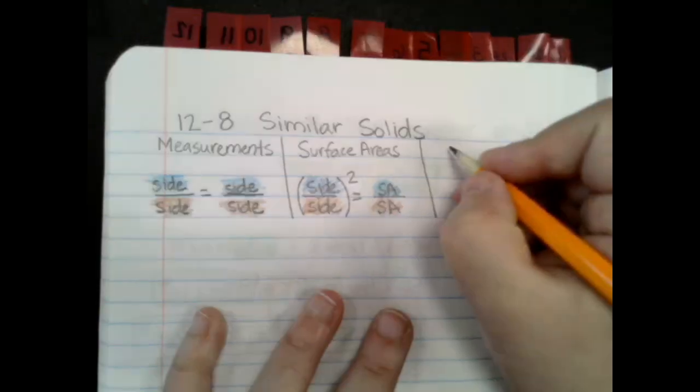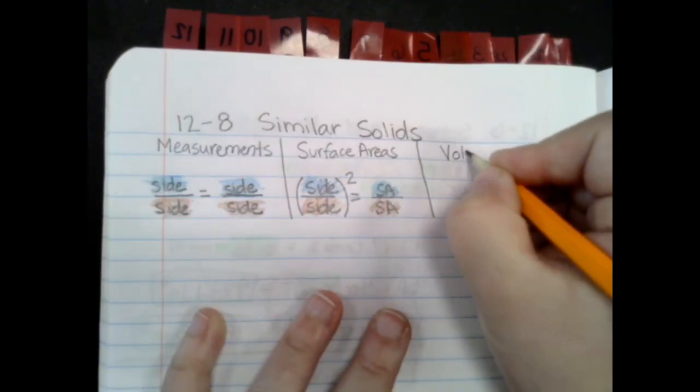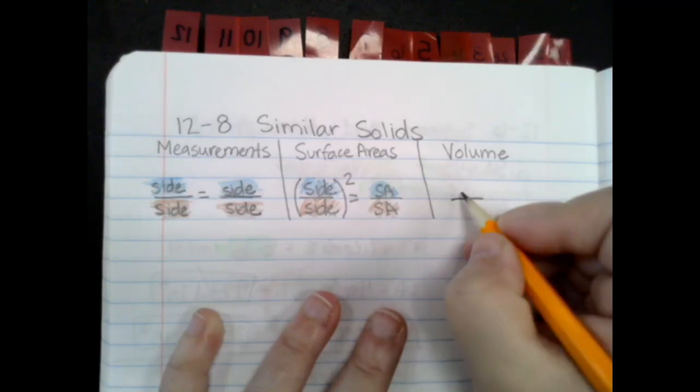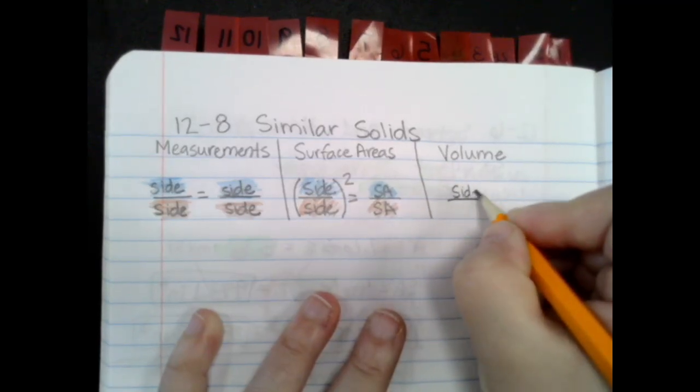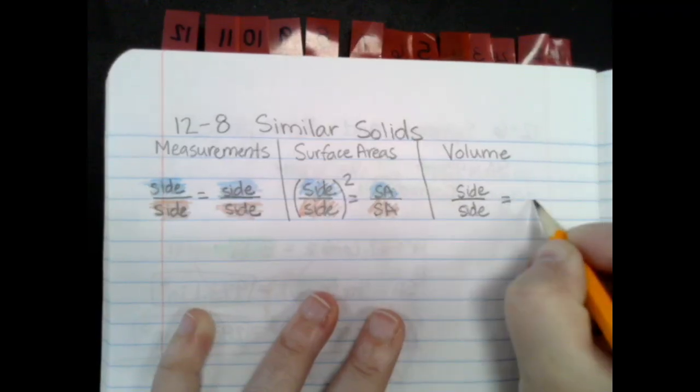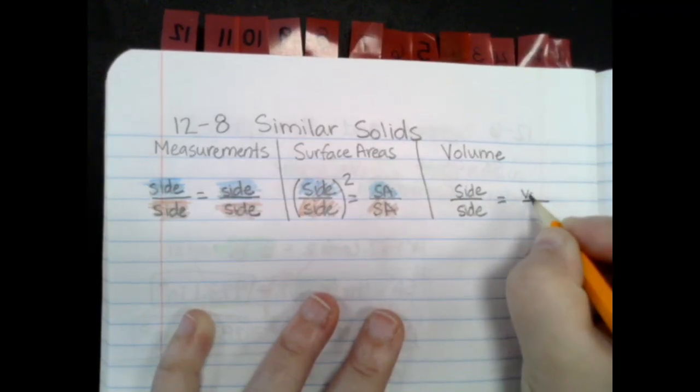Okay, and then our last one we have is volume. Volume, again, we're doing side over side, and volume over volume.